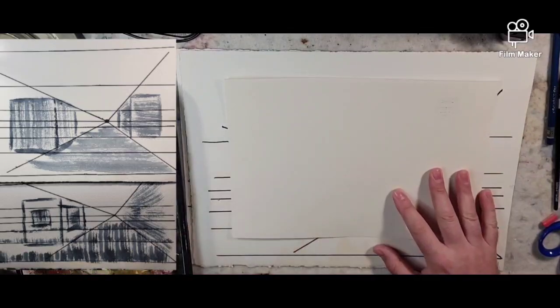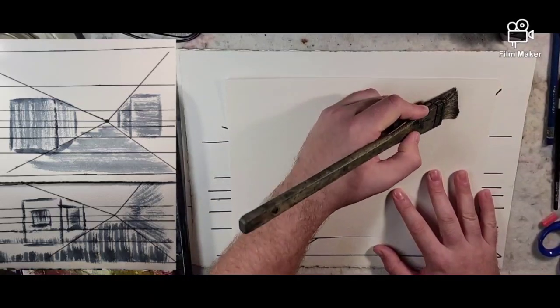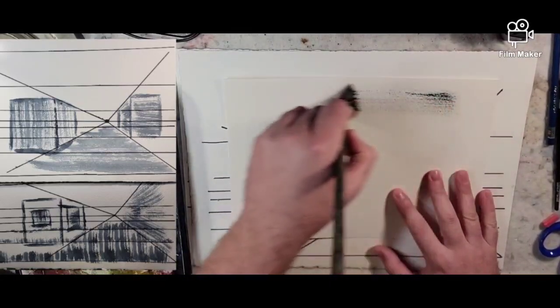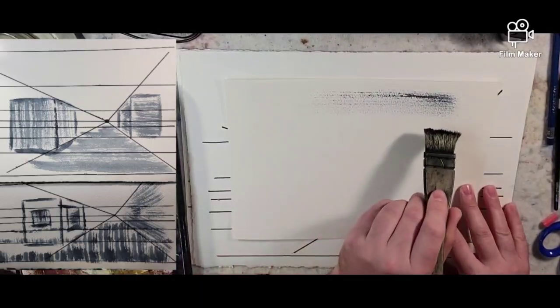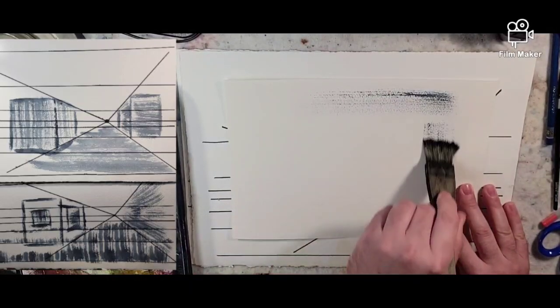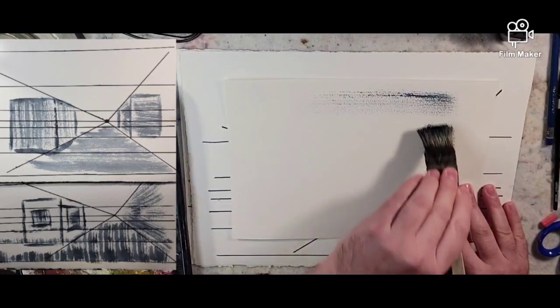I'm trying to get a little bit of water going. I was having trouble with this yesterday with a different video. We're going to focus on the dry brush stroke horizontally, and then the dry brush stroke vertically. Just demonstrating what we can see.